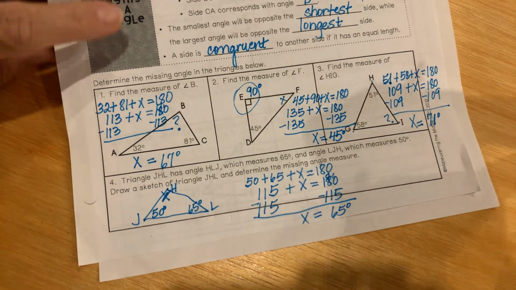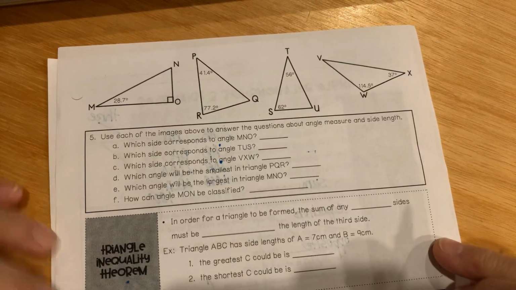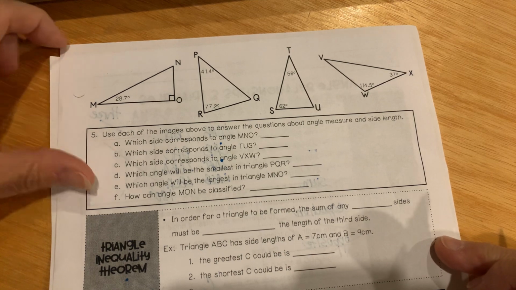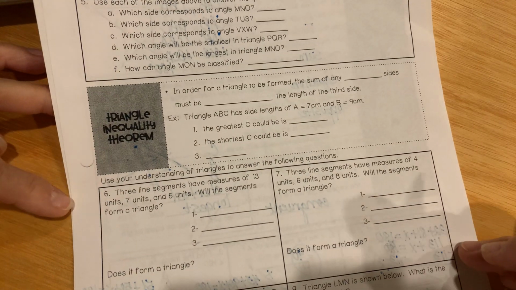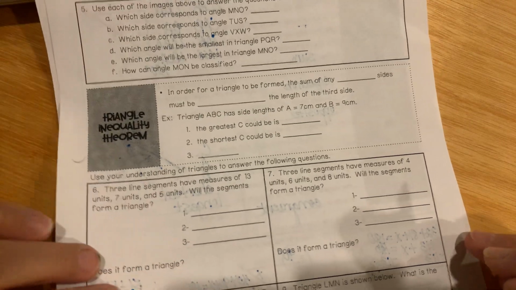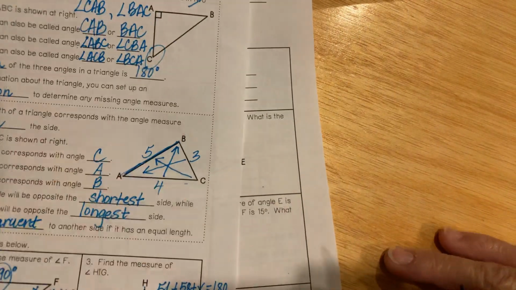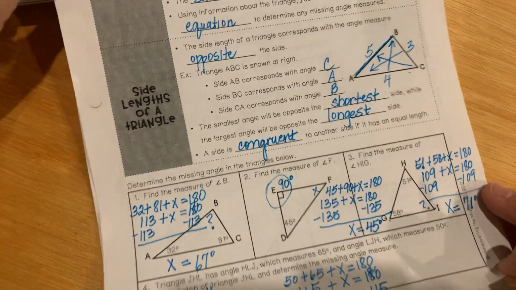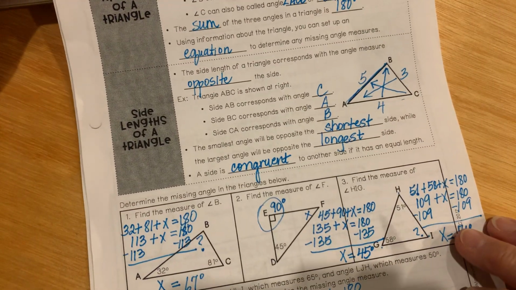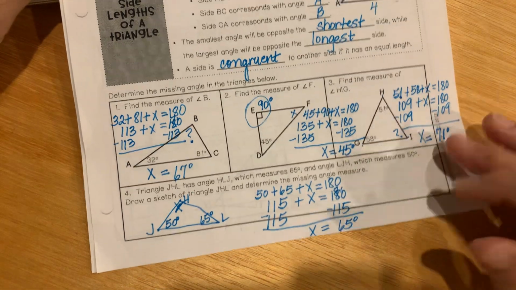Okay. On the second page or the back side, this talks about corresponding parts, triangle inequality theorem, and the only thing that I really wanted you guys to focus on today was just finding the missing measure in a triangle.